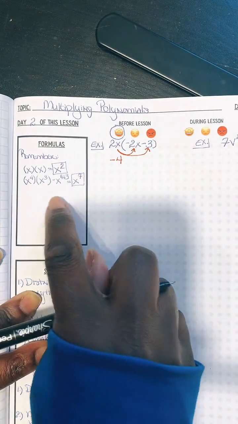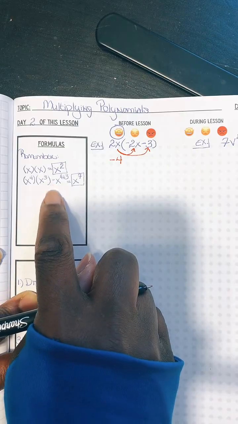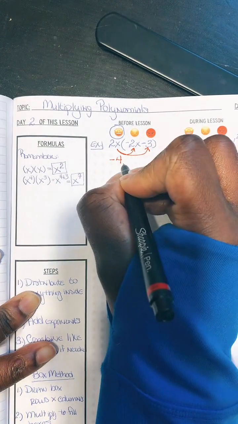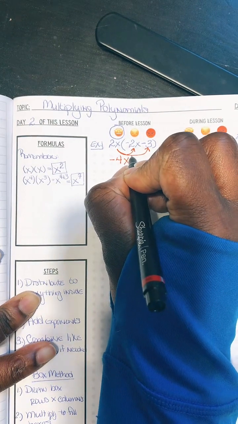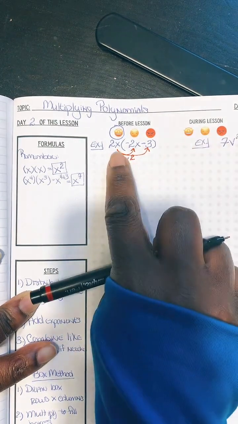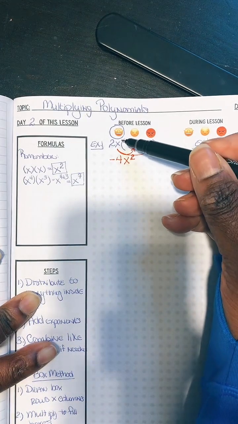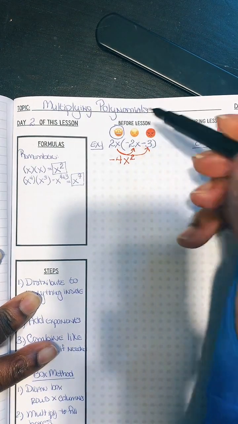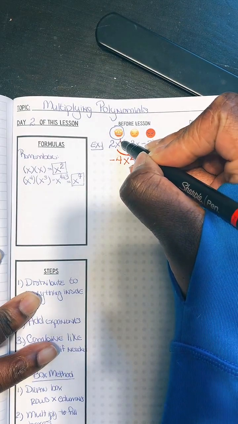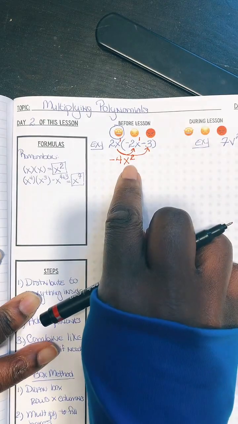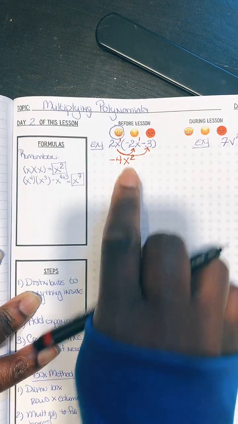Now this is when this rule comes into effect. x times x will give me x squared. Remember, when we're multiplying, we're adding the exponents. And if you don't see a number where the exponents are, we assume it's a 1. You got 1x here, you got 1x there, so you got a total of 2 x's.